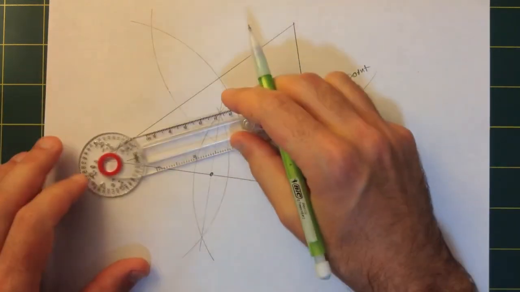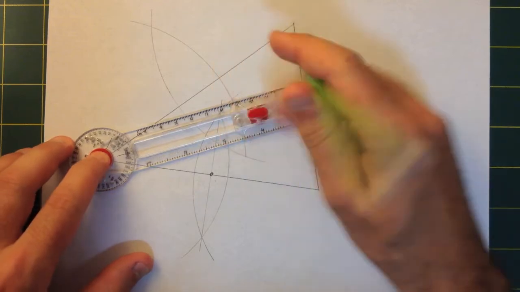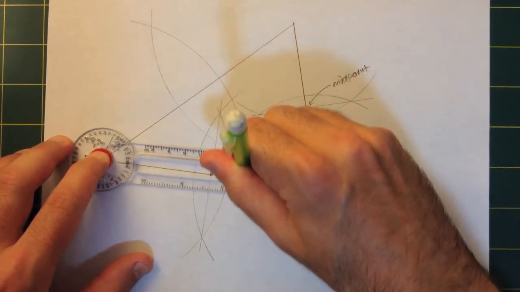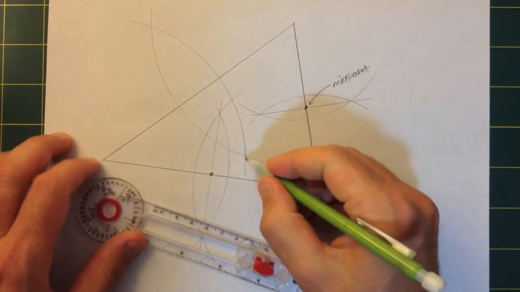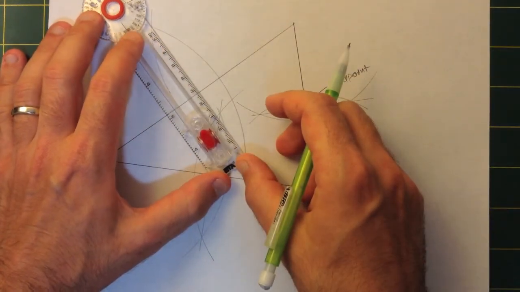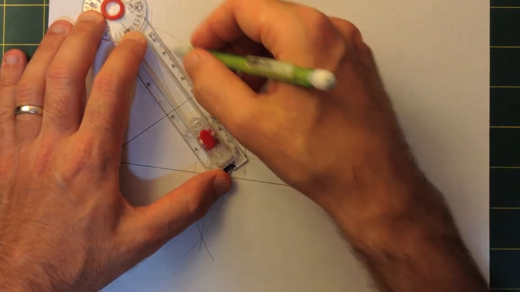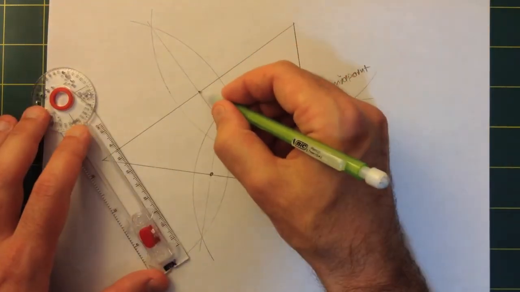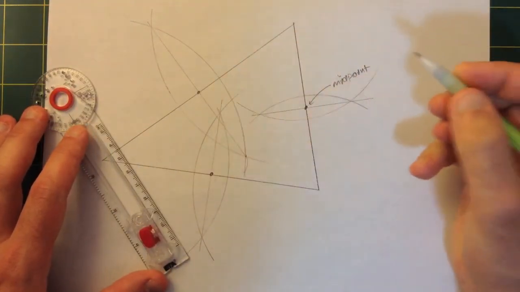Barely intersected, just to be safe. Let's extend this one a little more. That looks good. These need to get connected. And now I have another midpoint.